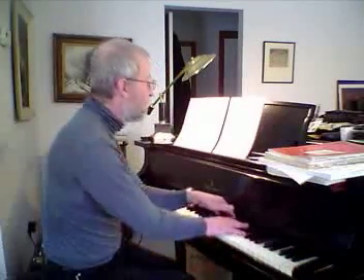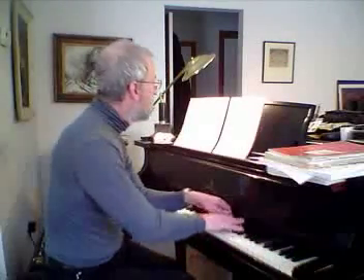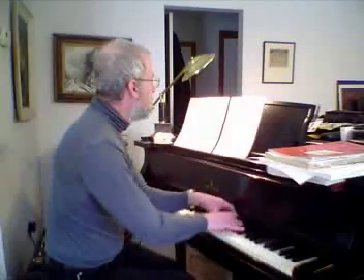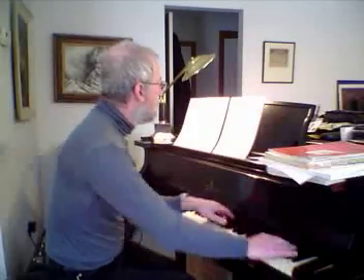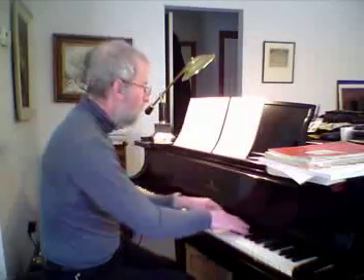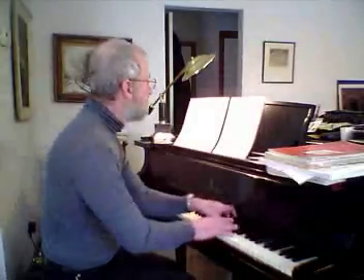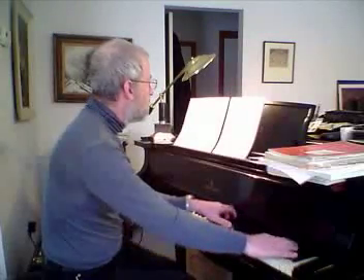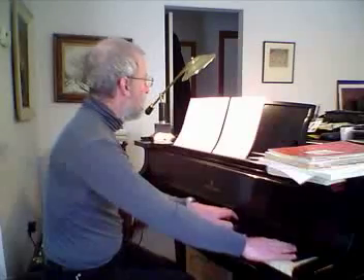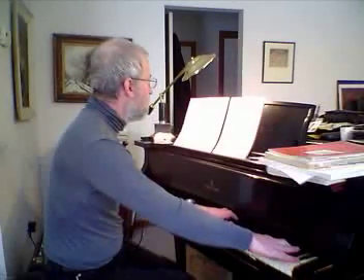Okay. So I need to practice the transition. Okay, well that's nice to know that this chord and that chord are the same chord, roughly.